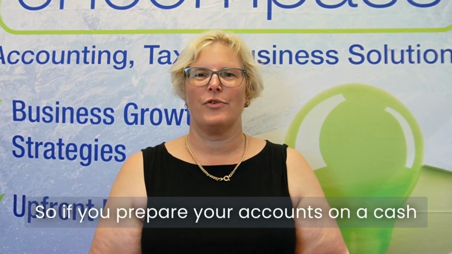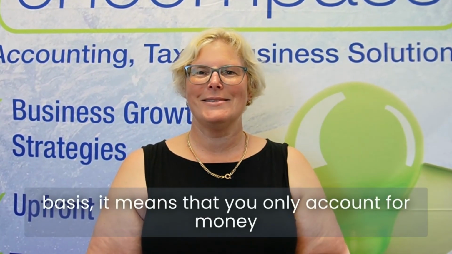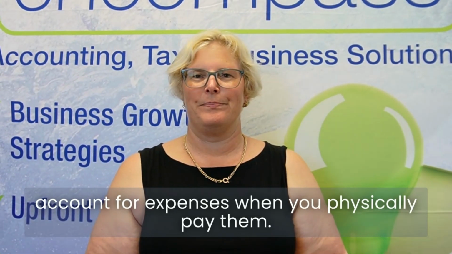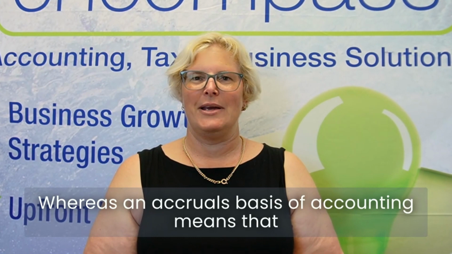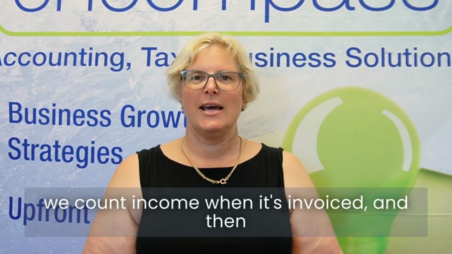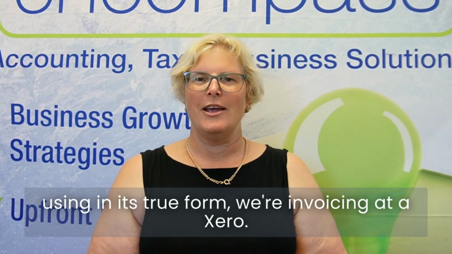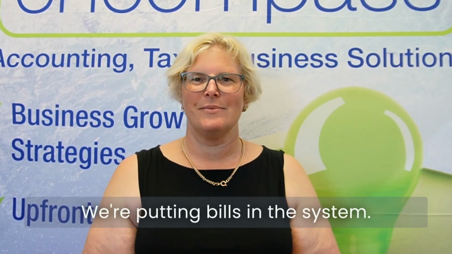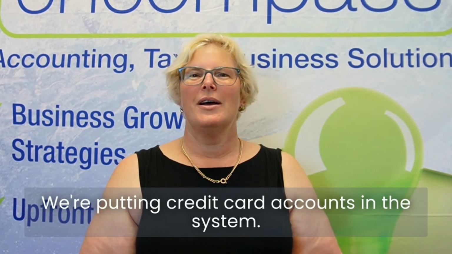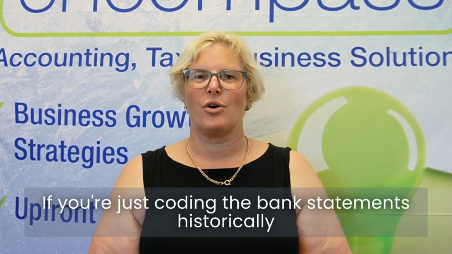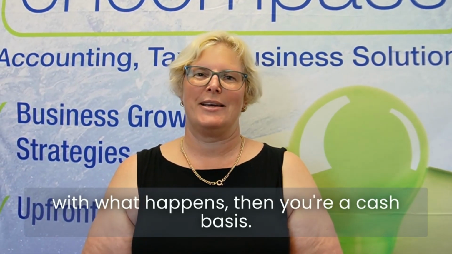So if you prepare your accounts on a cash basis, it means that you only account for money when it hits your bank account, and you only account for expenses when you physically pay them. Whereas an accruals basis of accounting means that we count income when it's invoiced, and then we count expenses when we've got bills. So a full system of accounting like Xero, if you're using it in its true form, we're invoicing at Xero, we're putting bills in the system, we're putting credit card accounts in the system, chances are you're going to be on an accruals basis. If you're just coding the bank statements historically with what happens, then you're a cash basis.